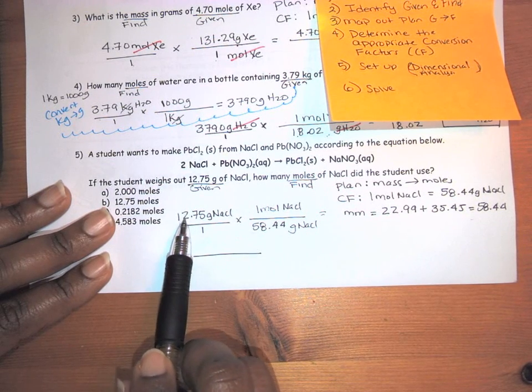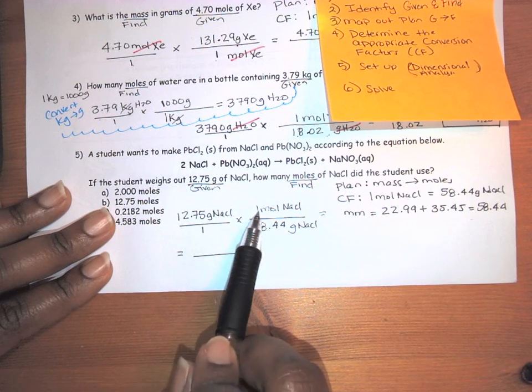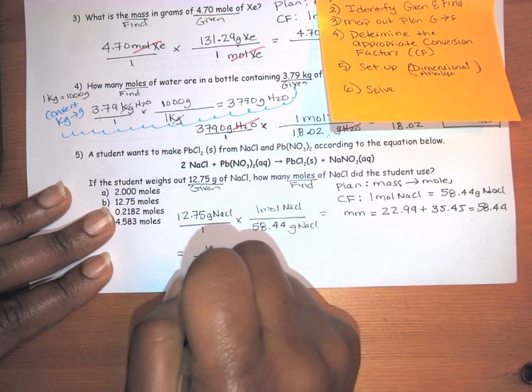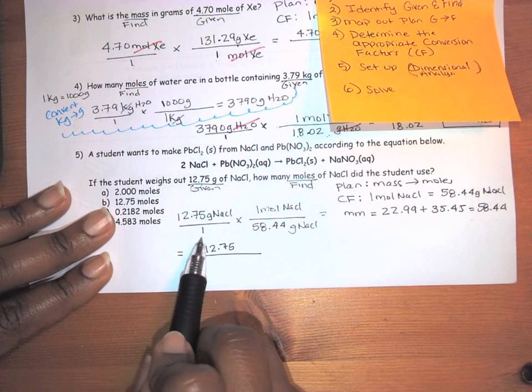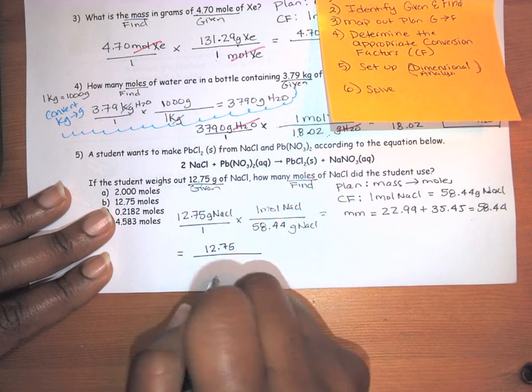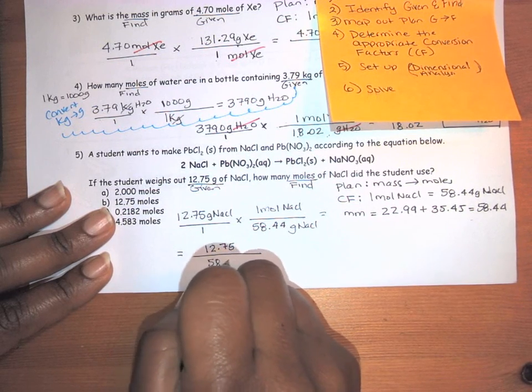So what we have in the numerator will be 12.75 times 1. I'm just going to focus on the numbers right now just for my math part, and I'll come back to units later. And the denominator, I have 1 times 58.44, which is just 58.44.